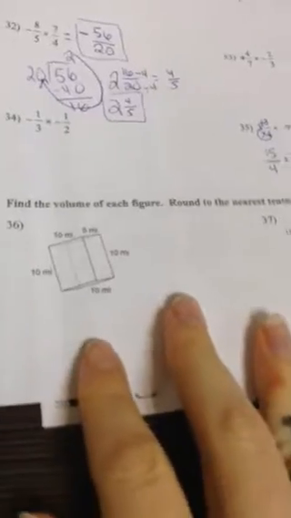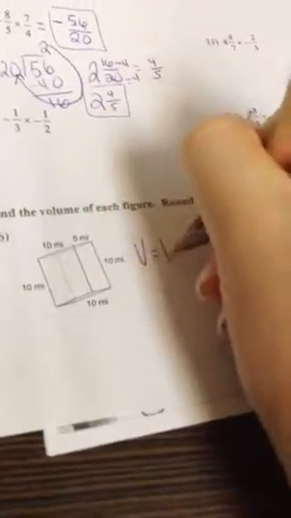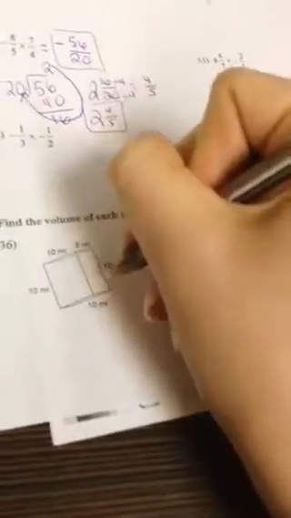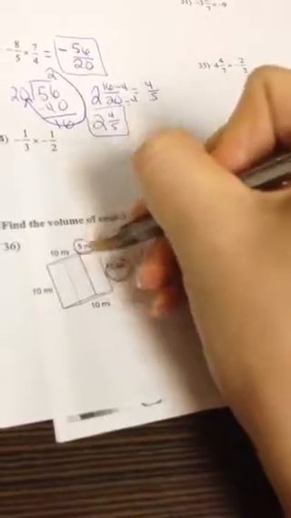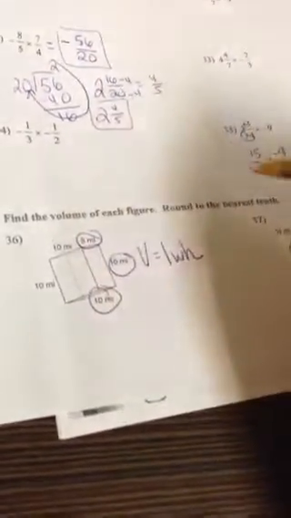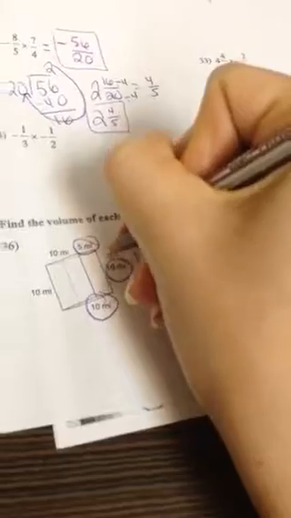For number 36 and the rest, you're finding volume. So volume equals length times width times height. So I have 10, 5, and 10. So I have my length, my width, and my height. So volume equals 10 times 5 times 10. The volume is going to equal 500 miles cubed. You need the cubed, you need the units, or else it's not right.